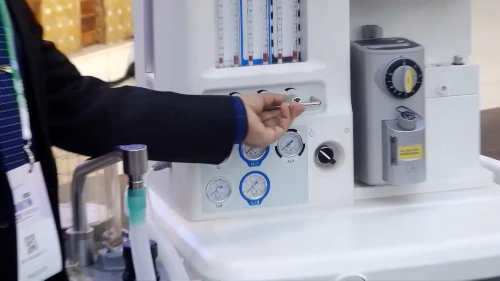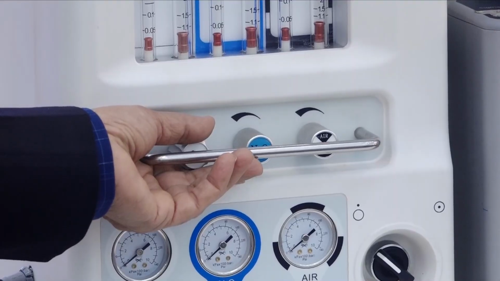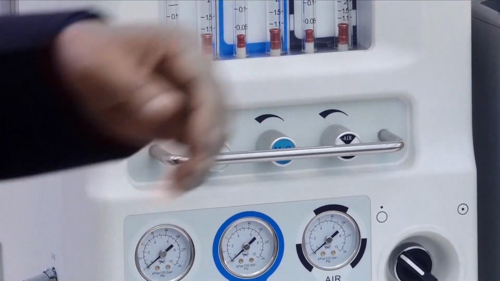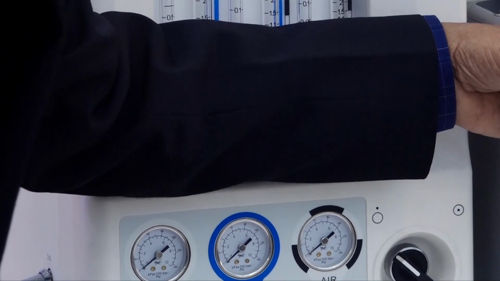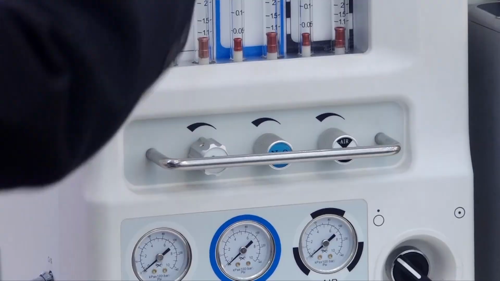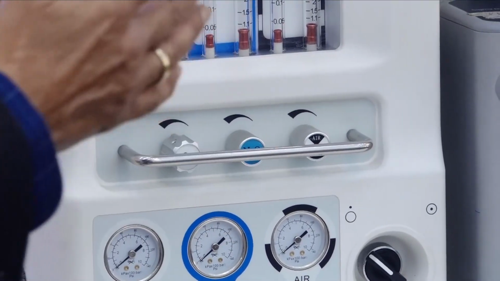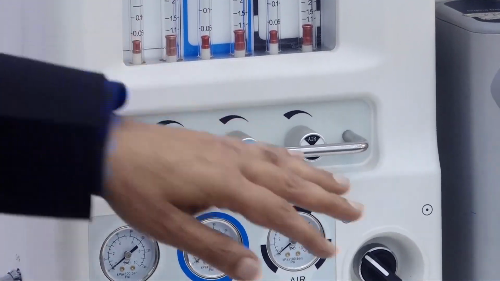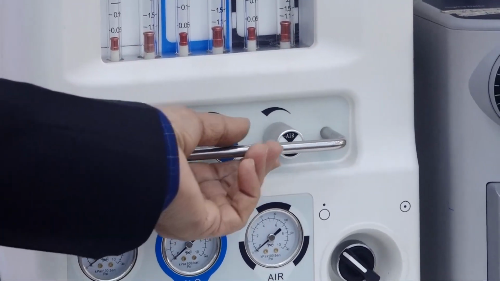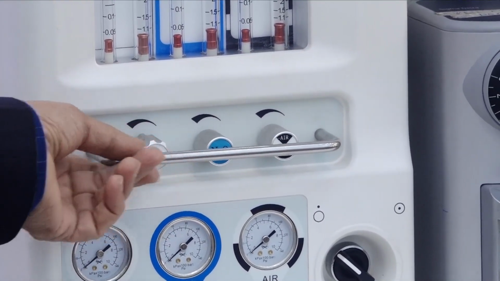And there is a shield here. You can see the shield. And this shield is to protect these flow control knobs. So I still remember when we were PGs, our friends used to come and lean on these flow meters. They used to do like this. So that would make the flow dance. So that's why, to prevent that, a shield has been provided, so unnecessarily somebody cannot handle this.